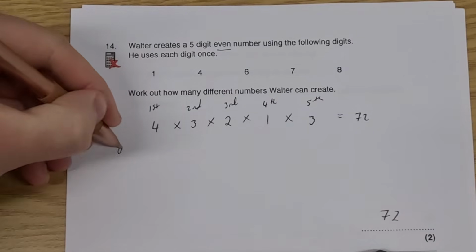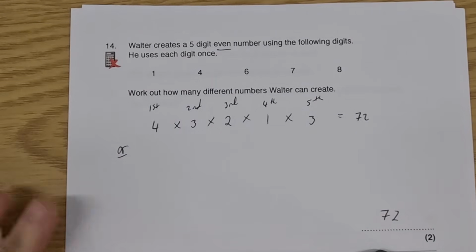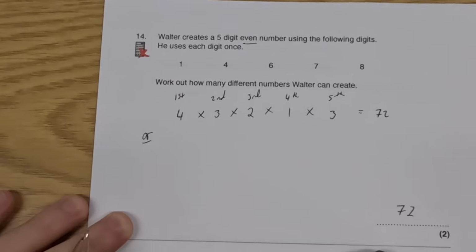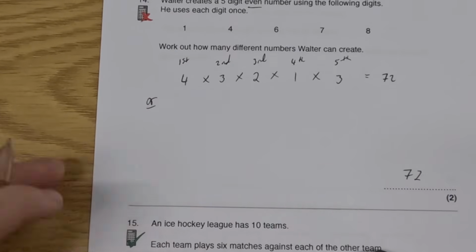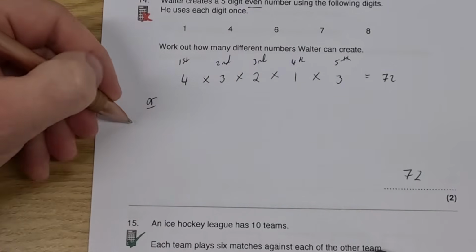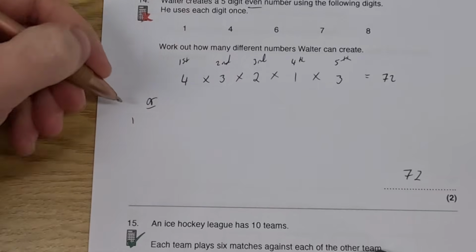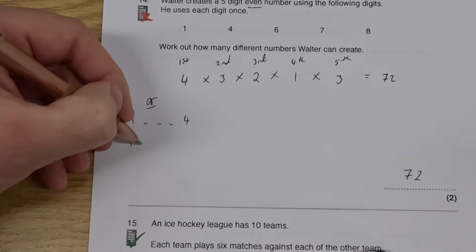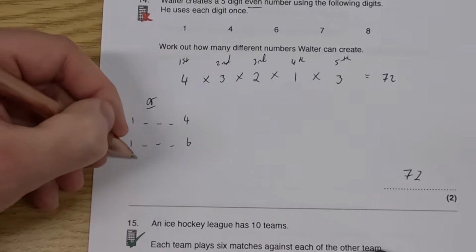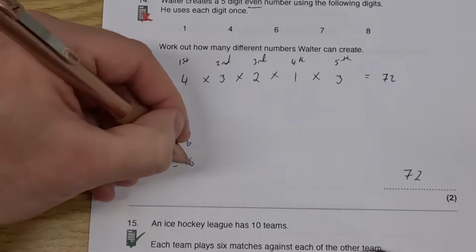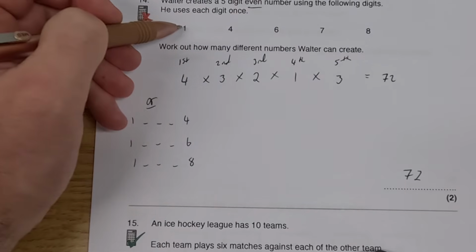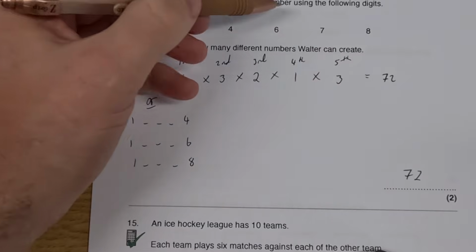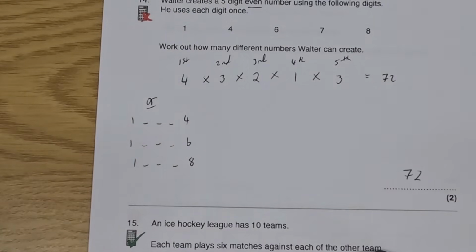Or another approach would be to actually just break it down a bit more. We could start off with the digit 1, and consider the even numbers that begin with a 1. So you could have 1 blank blank blank 4, you could have 1 blank blank blank 6, or 1 blank blank blank 8. So you could start off with a 1 and then have that as your last digit, that as your last digit, or that as your last digit.